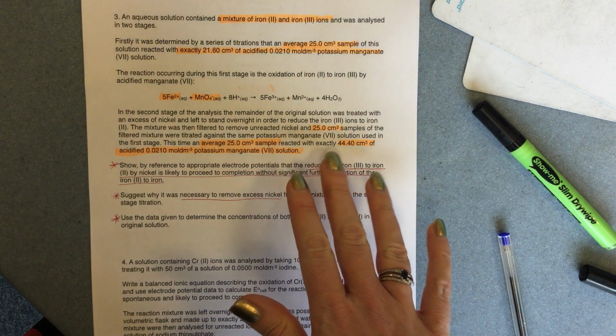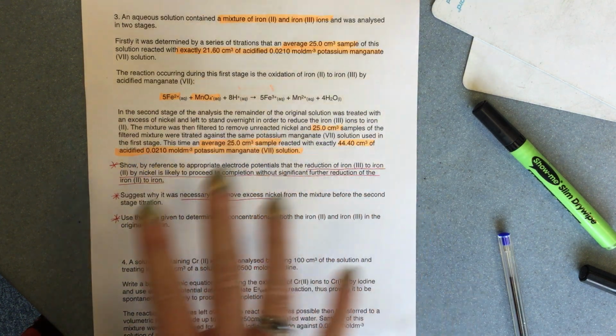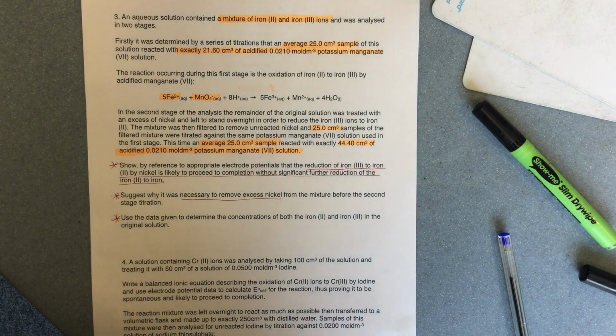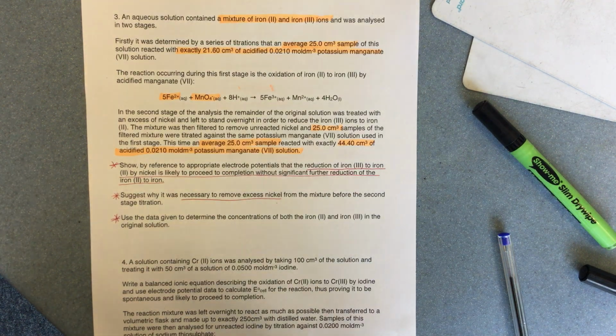Then we're doing some weird stuff like a back titration where, because we don't know how much iron 3 there is, what they're doing is taking the nickel and reducing the iron 3 to iron 2 so that all of the solution becomes iron 2. And then we can work out how much that is.